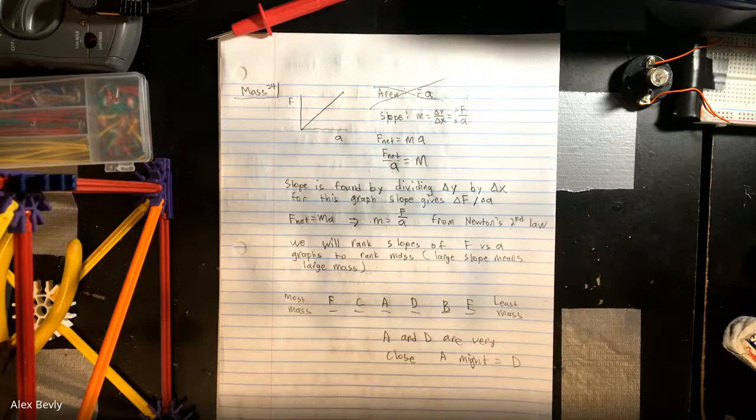All right, I think this one was probably the easiest one out of these, hopefully. But yeah, again, if you ever come across a graph, first go through and read the axes, and then there's a few ways of analyzing them.